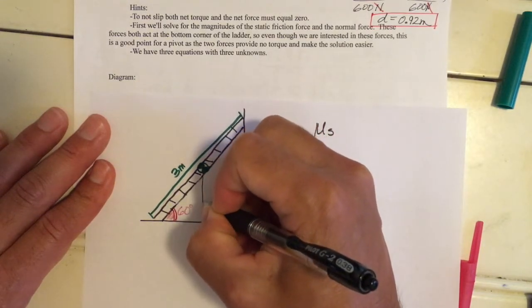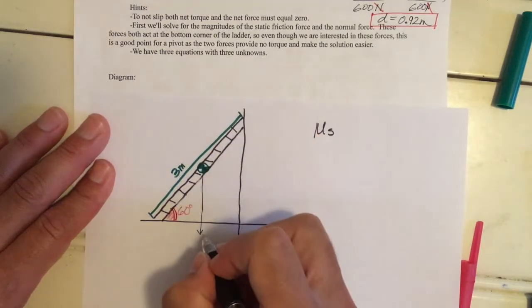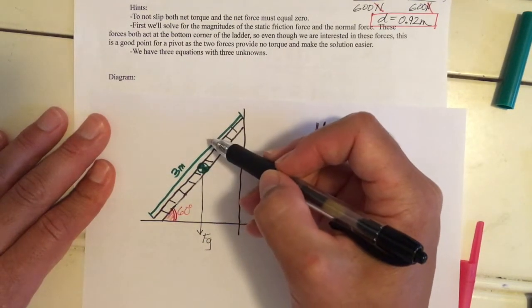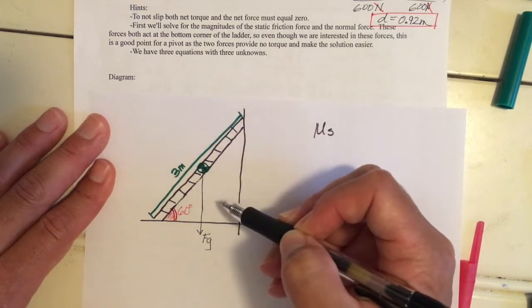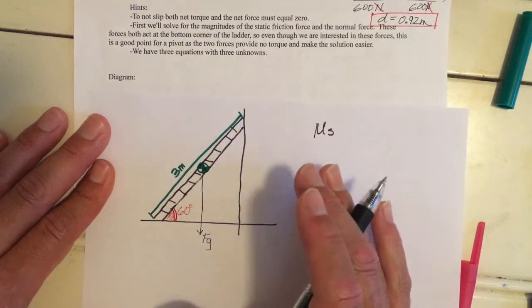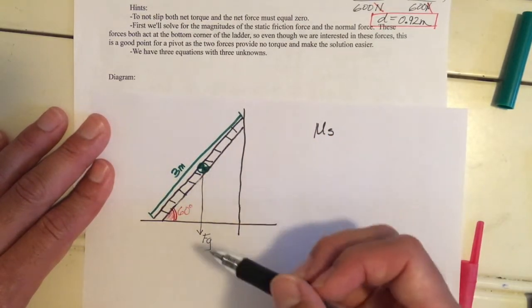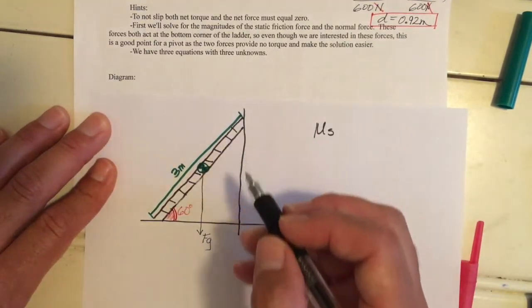Now in the homework problem for this, there's going to be a person on the ladder. So if the person is up here, they would also have a force of gravity here. It just makes the problem a little more complicated, because you'd have 2 force gravities to deal with at different points from the pivot. Where should the pivot be? Well, I think it's going to be obvious in a second.